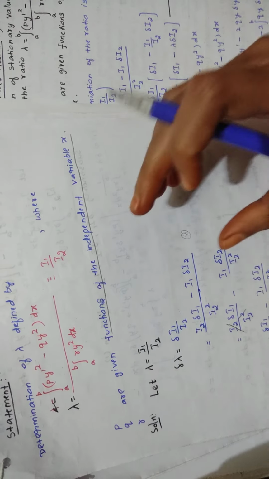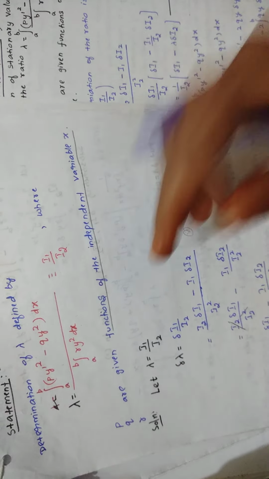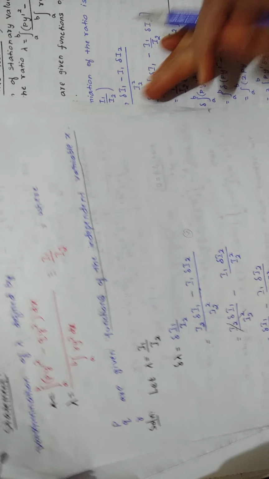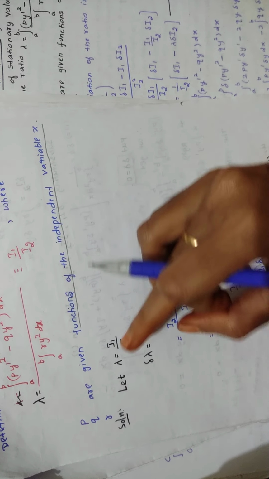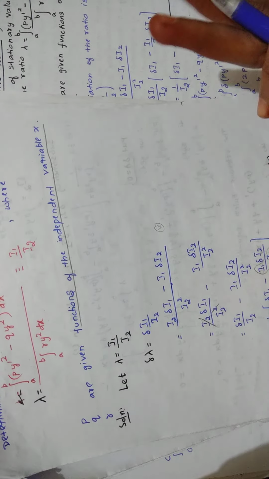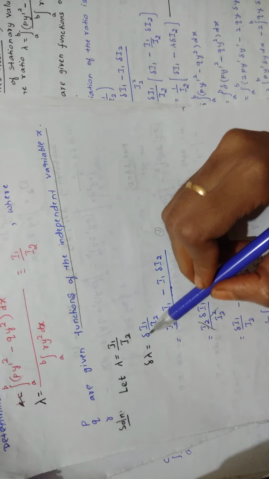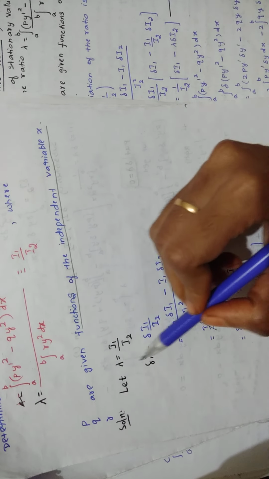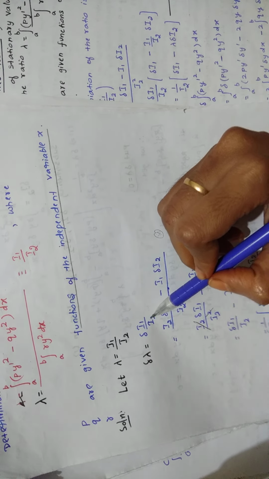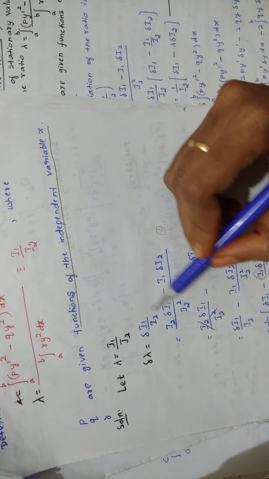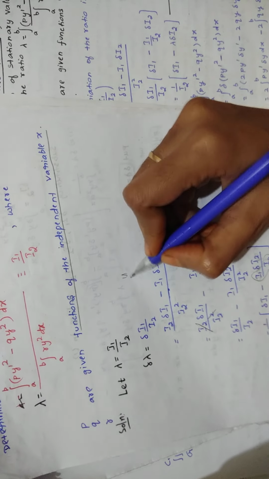Now here what you are doing is, first you are taking lambda equal to I1 by I2. Now you are finding delta lambda, so multiply delta to this lambda so that you will get this. After that you are differentiating in u by v format.